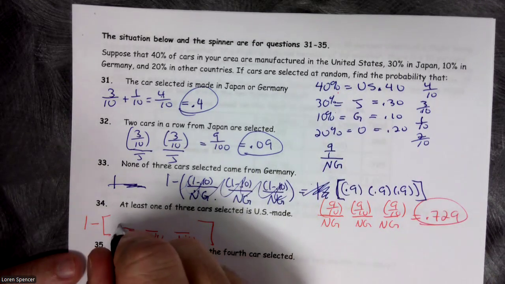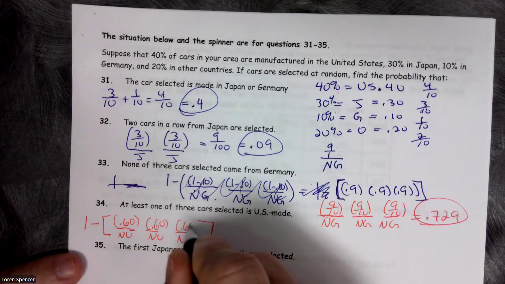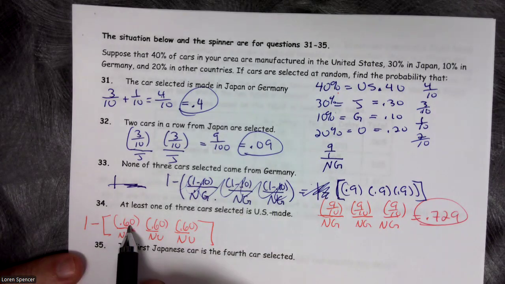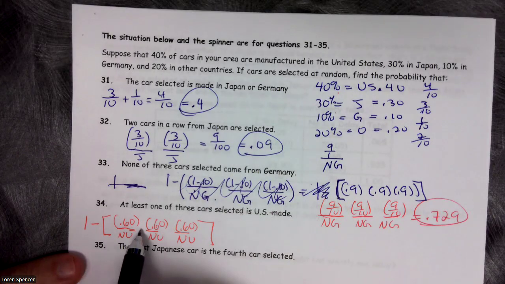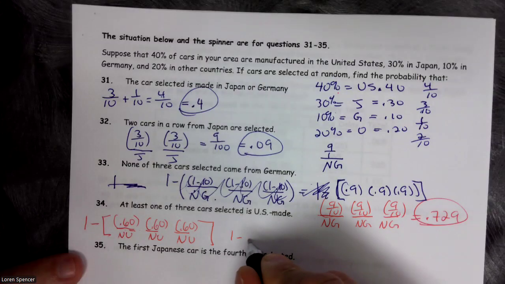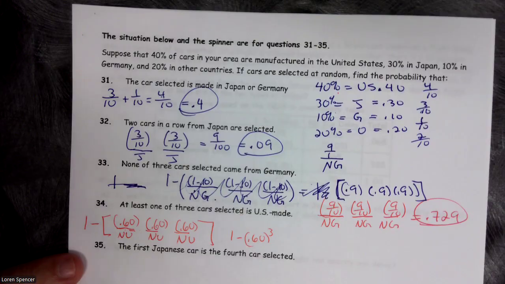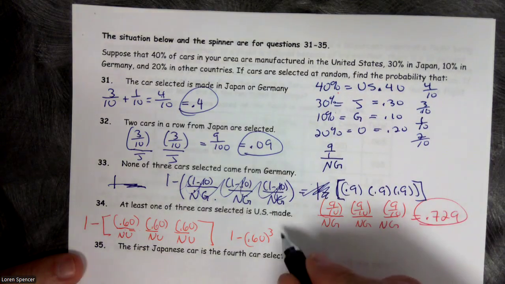So not US is 60%. So this one can't be made in the US, 60% chance. 40% chance is made in the US, the complement is 60%. So 1 minus 0.60 raised to the third power is 0.784.